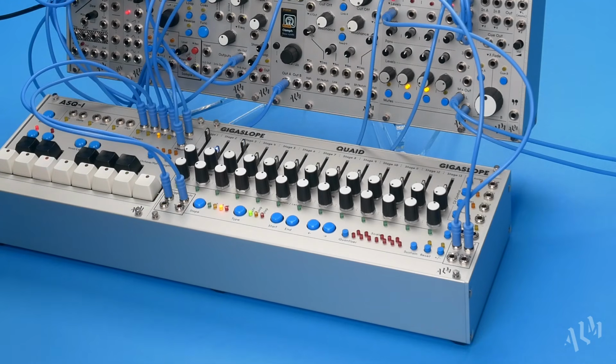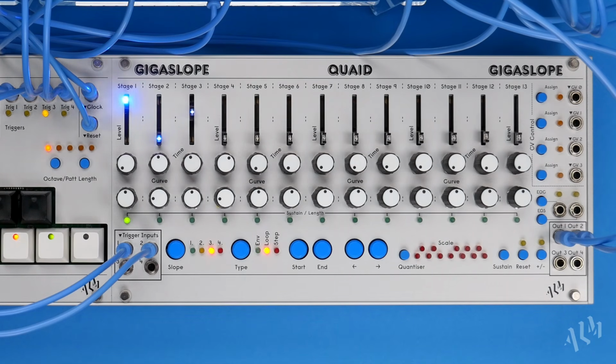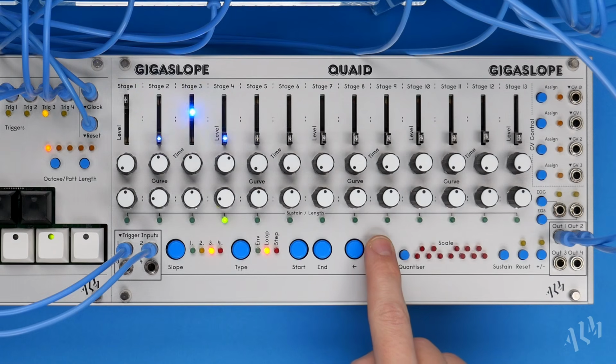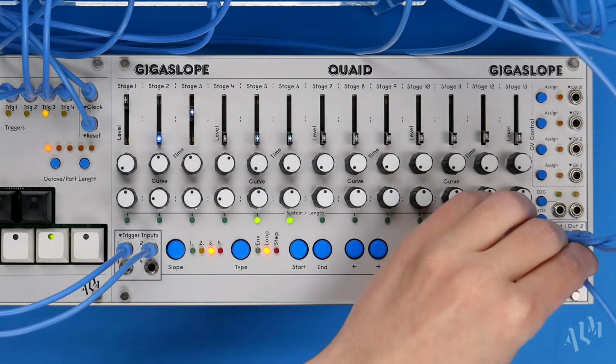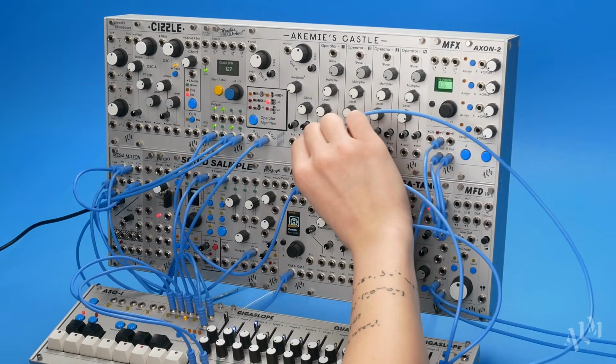Now let's move to slope 3 and set it to loop mode. We'll use the start, end and arrow buttons to move over to stage 5. Then select a 2-stage range. We'll then patch its output to control the FM depth of another layer in the castle voice.